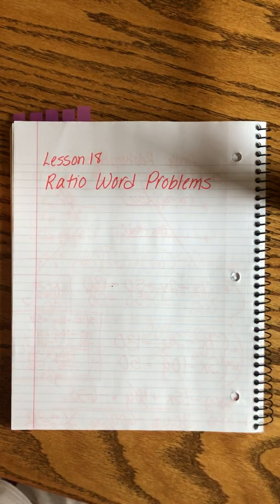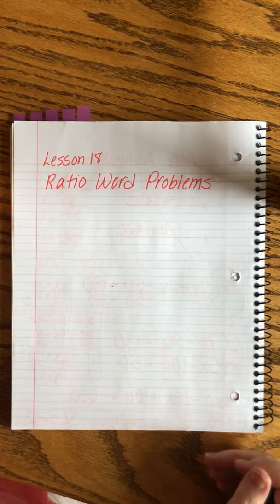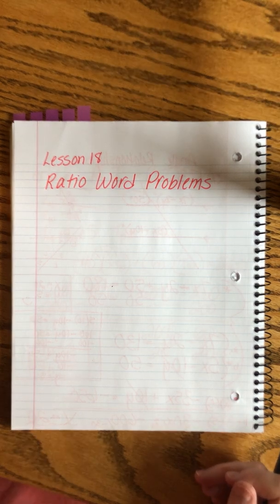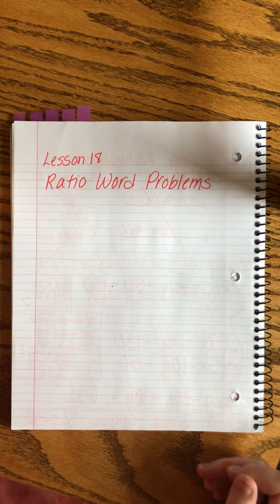Saxon Algebra 2, Lesson 18. We're following John's tried and true format of an algebra topic and then a geometry topic. The old 1-2 punch. We're going to start with the ratio word problem.